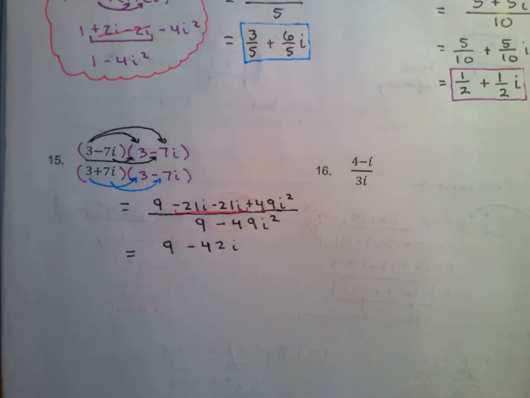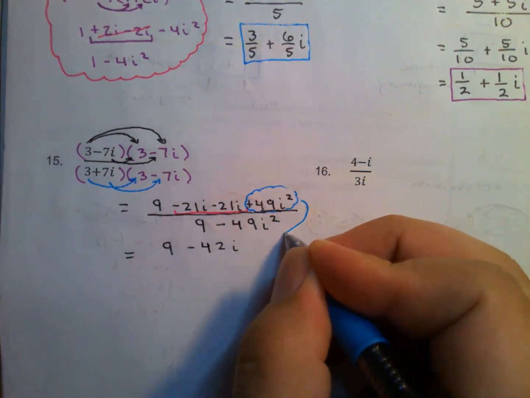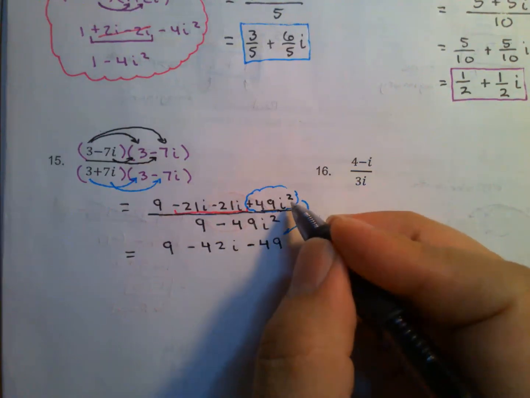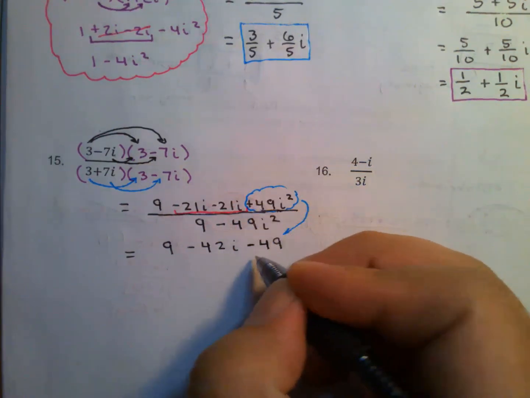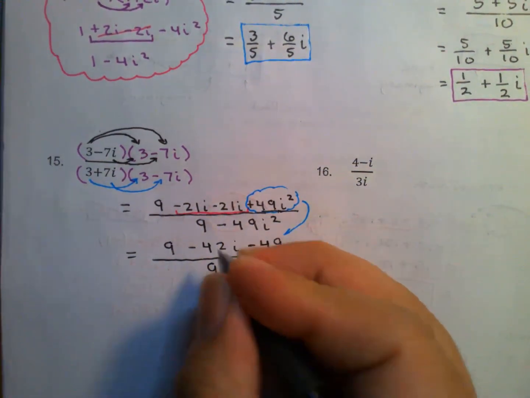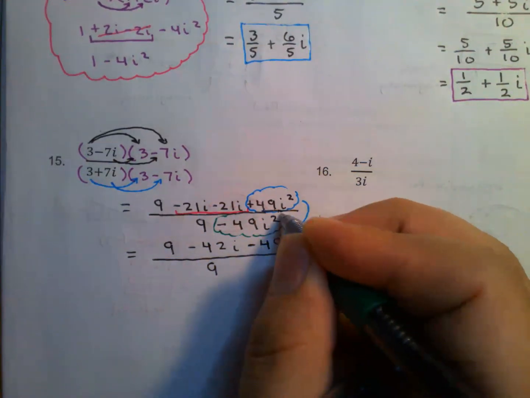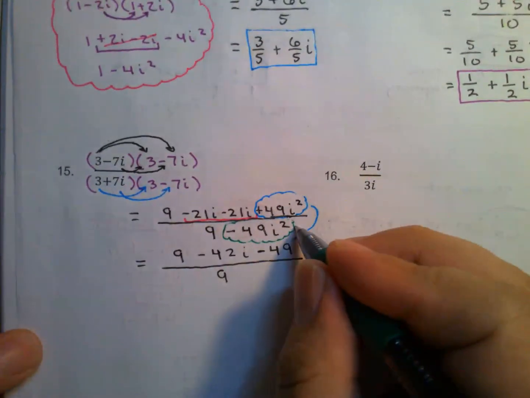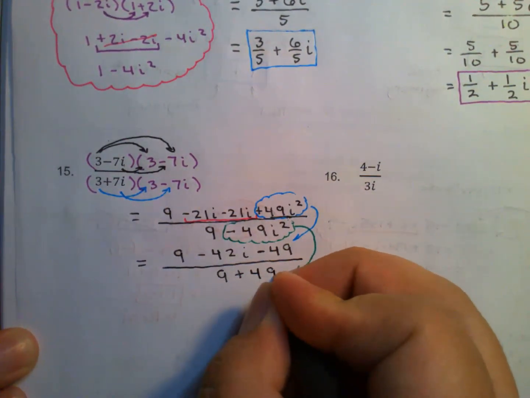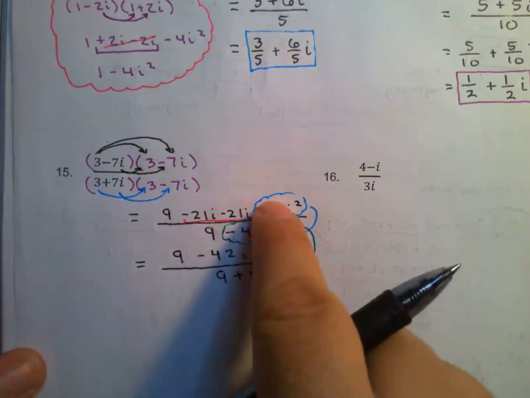Instead of calling it a positive 49i squared, remember, all we're really doing is changing the sign of it. Because i squared is -1, with that positive makes it a -49. Same thing at the bottom. Yeah, that 9 is patiently waiting. But when I see this -49 with an i squared, that -49 is now going to become a positive 49. So we always have to keep an eye out on those. Make sure that we're reducing and changing the sign.